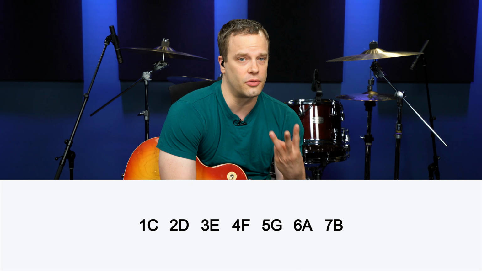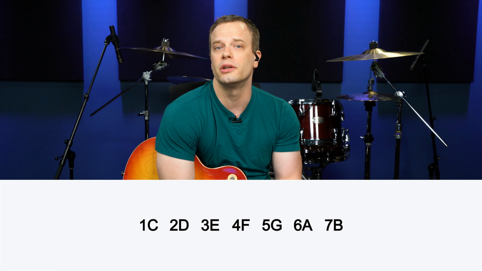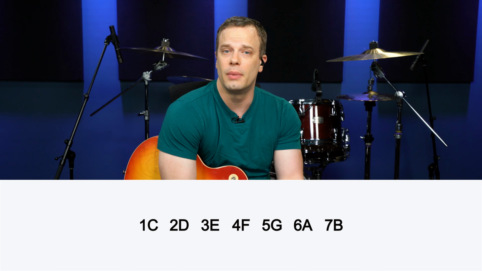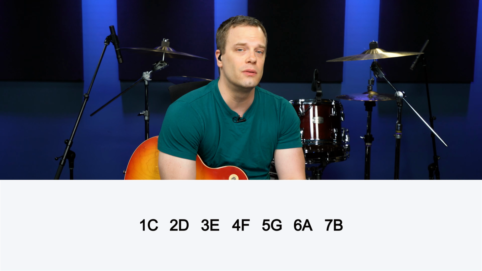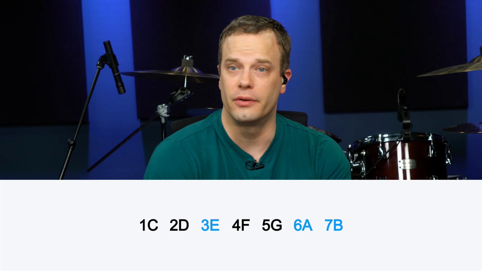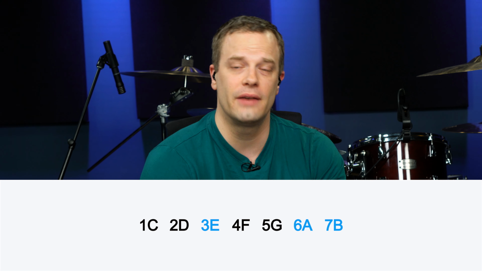Now, there's a simple formula that you can follow to alter 3 notes out of any major scale to turn it into a natural minor scale. All you have to do is take those 3 notes and lower them by 1/2 step each. Those notes are the 3rd, 6th, and 7th notes. In the key of C major, the 3rd would be E, the 6th would be A, and the 7th would be B.